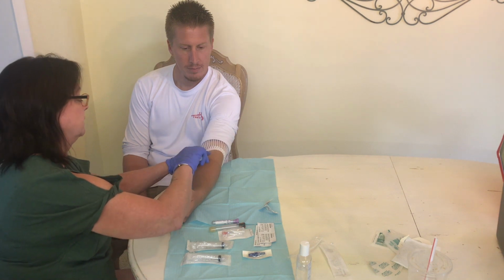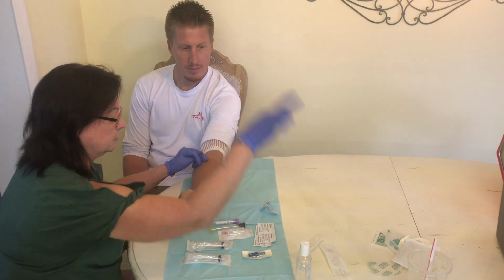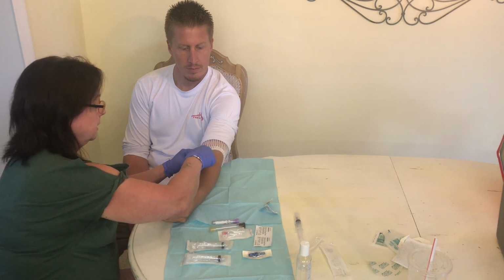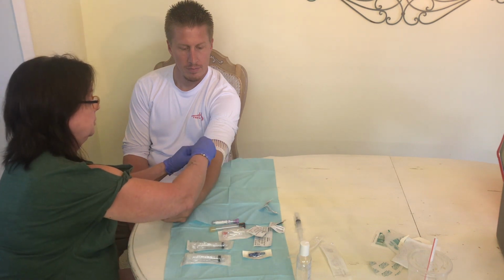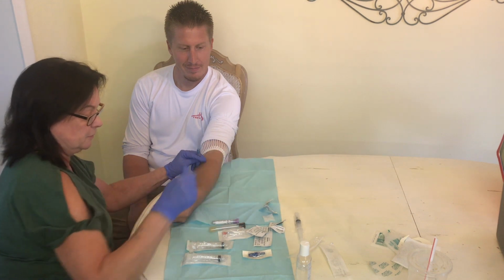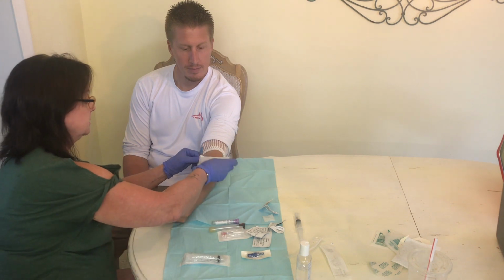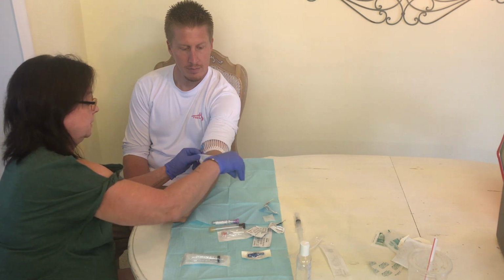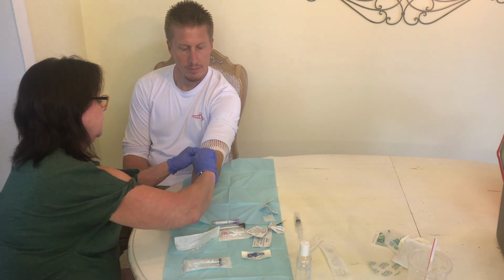So about 5 or 6 waste. This would now go into your red biohazard waste bin. Then we will come up and we will clean the line again. Another happy birthday to me twice. All right, time lapse. And then we are going to take your clean 10 cc syringe. And we will add this right onto your line.